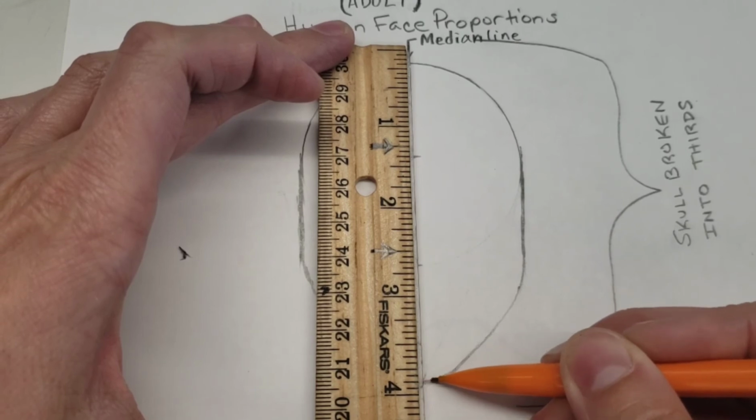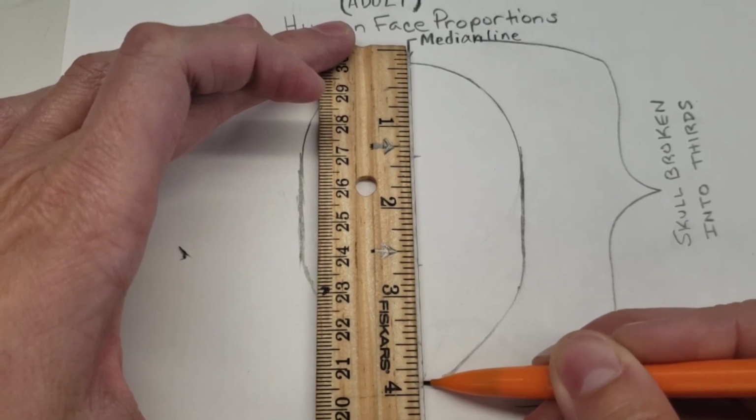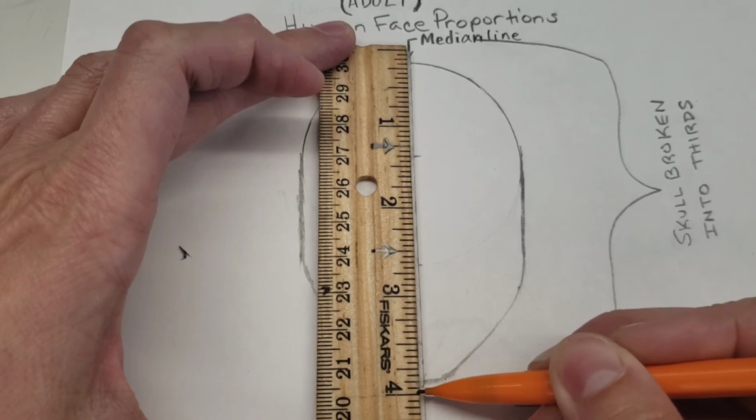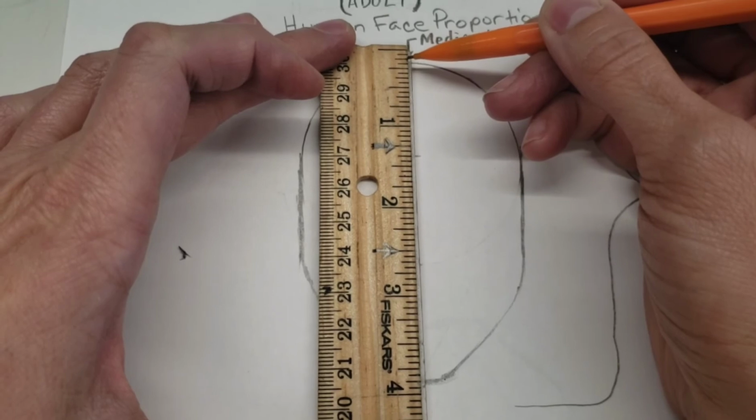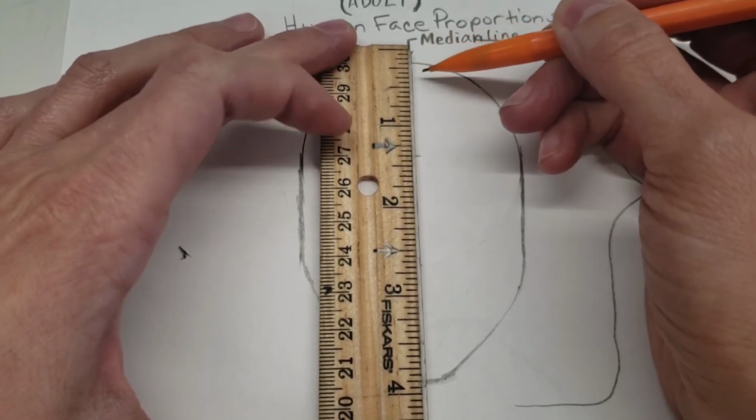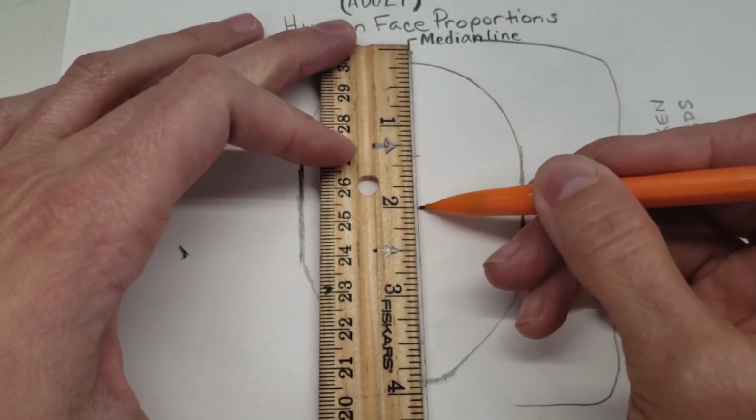You see how the bottom of my chin is now level with that little dot right there, right? So now I've got 2 extra on the bottom. If you look at the top, I've got 2 little extra at the top. So that makes my number 2 be right in the center.